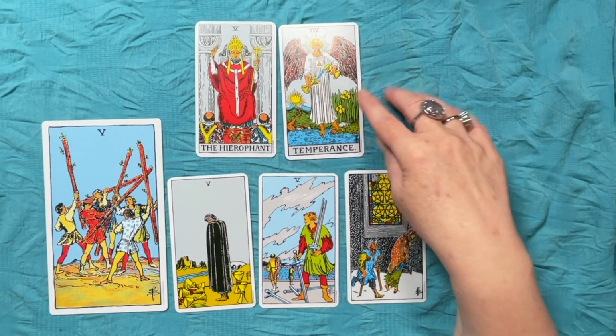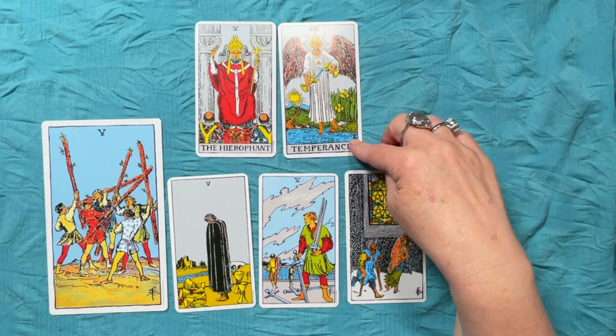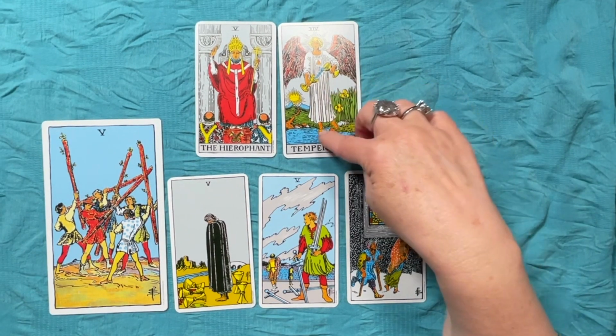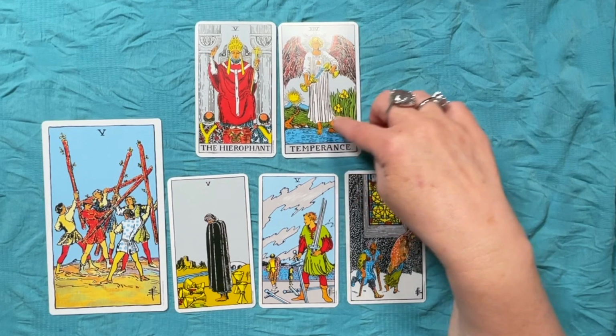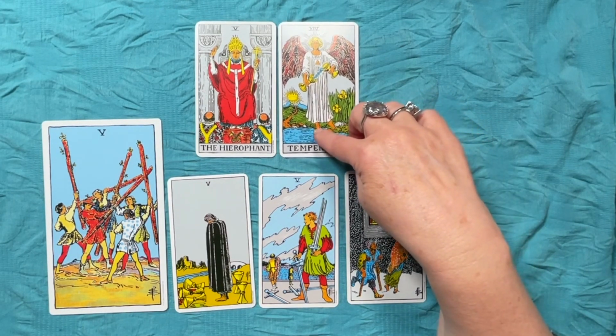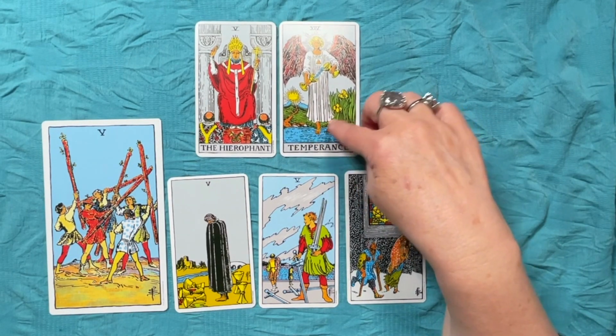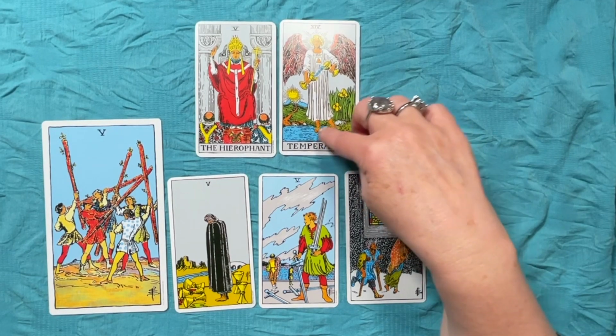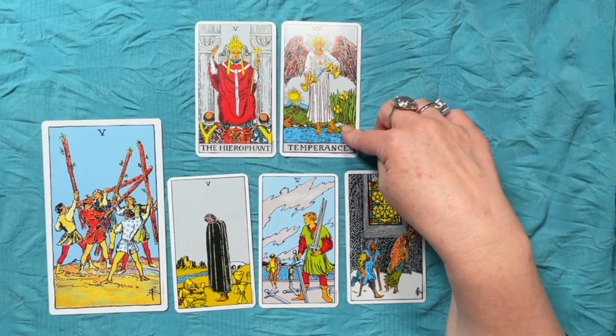Temperance. This is a card about weighing up disruption. You can see she's testing. She's put her toe in the water. She's got 1 foot on land and 1 foot in the water. She's not really making a commitment. She's testing and seeing which way she'll go on her spiritual journey.